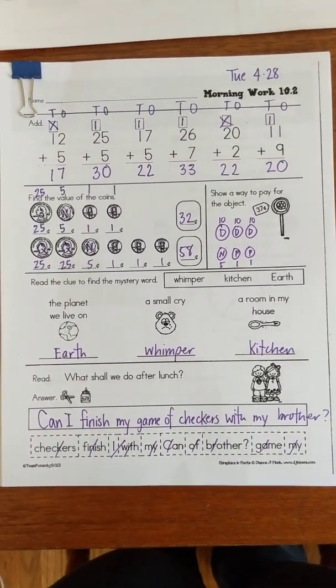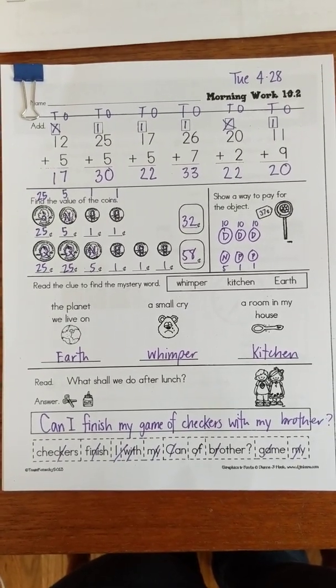So here are the answers for the morning work for Tuesday, April 28th. Awesome job, everyone.